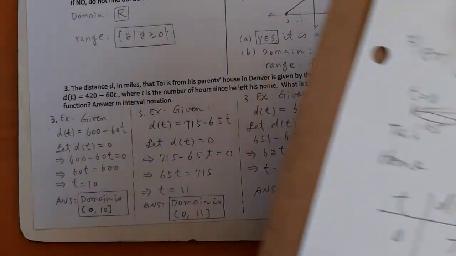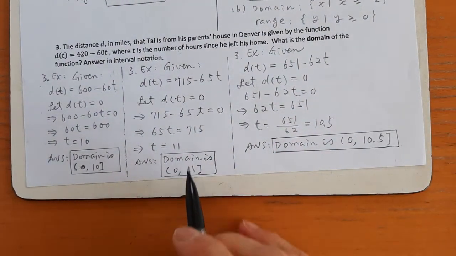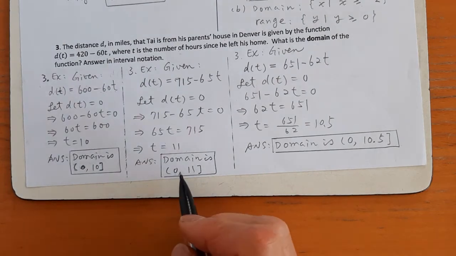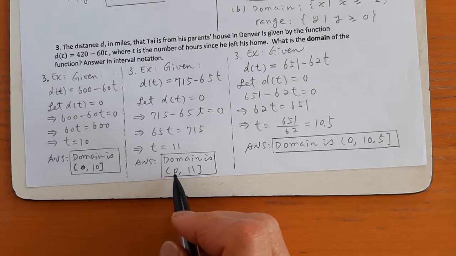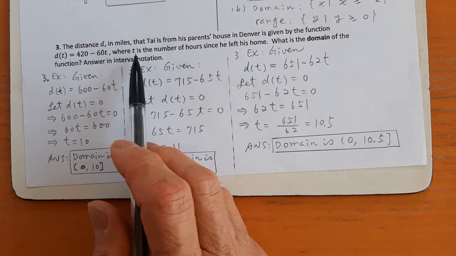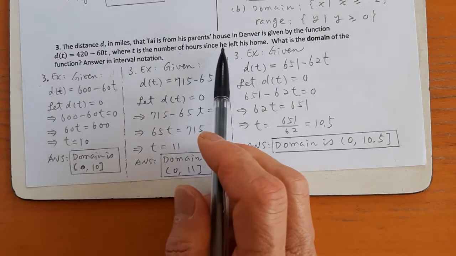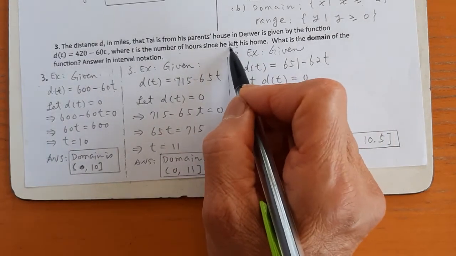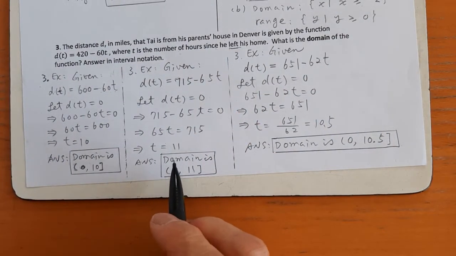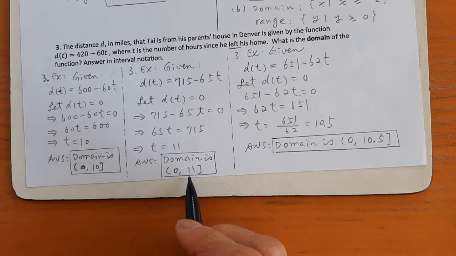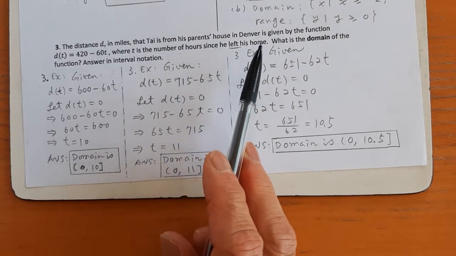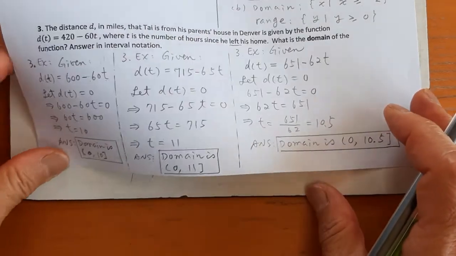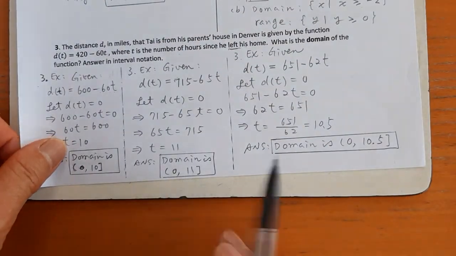So the domain of this function starts at 0, but not including 0, because when t equals 0 he is at home, and t is the number of hours since he left his home. Up to 11. Those hours between 0 and 11, since he left his home, are the domain of these functions, and we use interval notation.